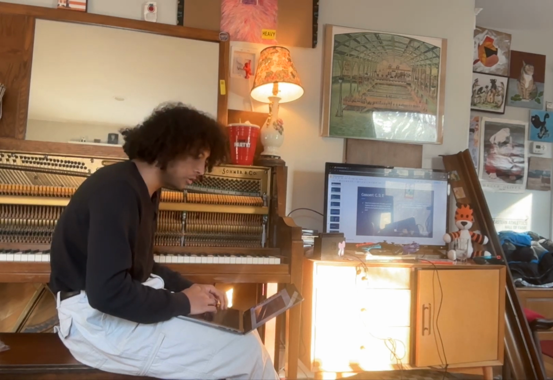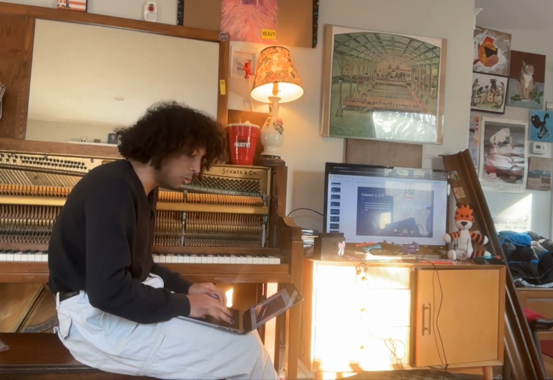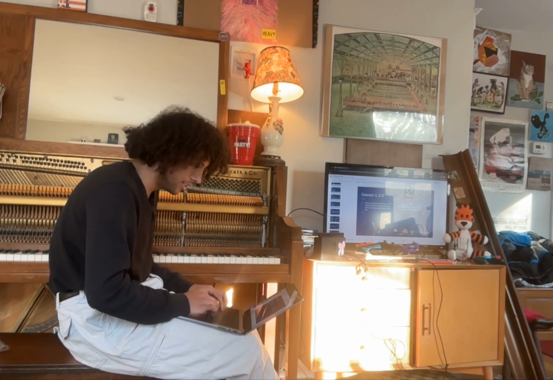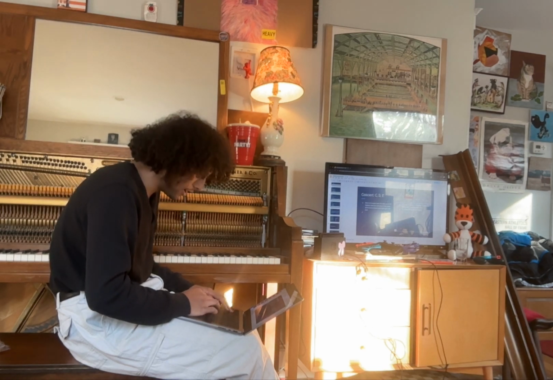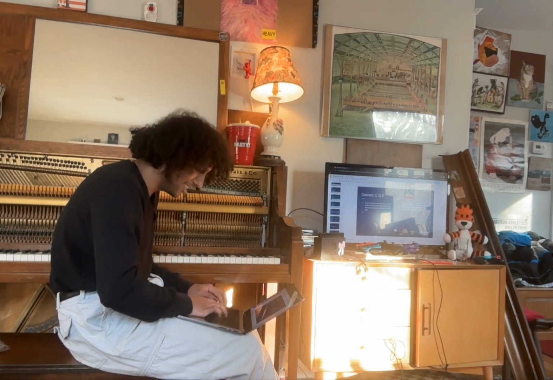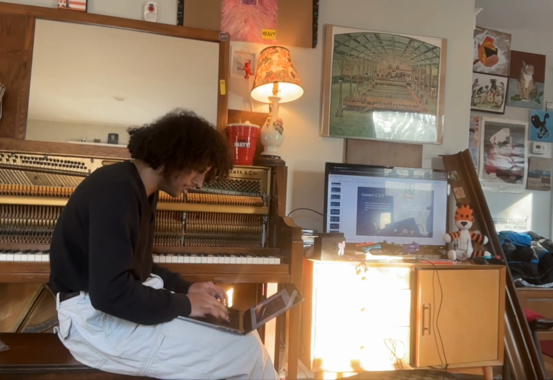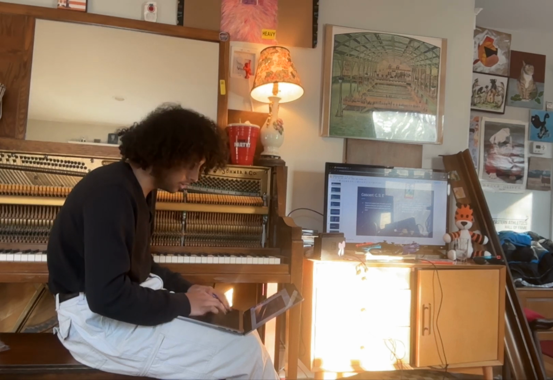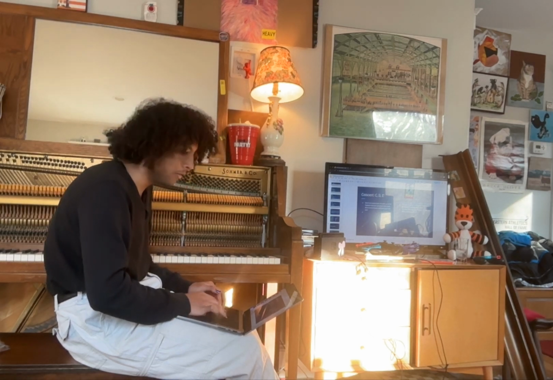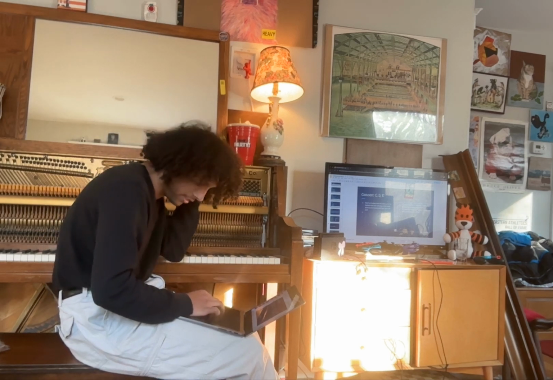Same thing goes for D. So you're gonna do D Ionian, E Dorian, F sharp Phrygian, G Lydian, A Mixo, B Aeolian, C sharp Locrian. And all of those, it's just the D major scale, right?